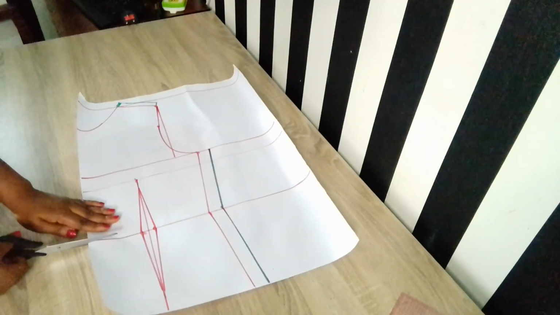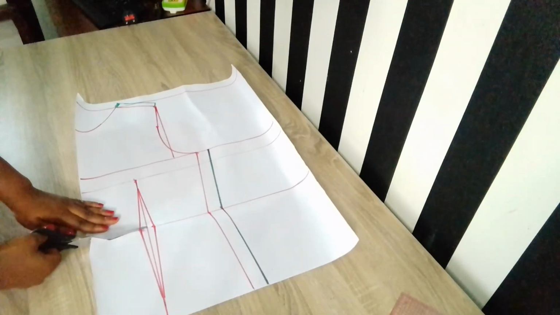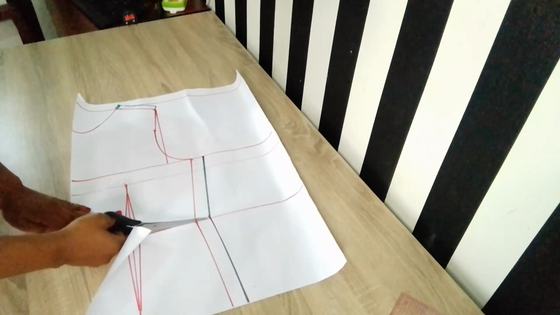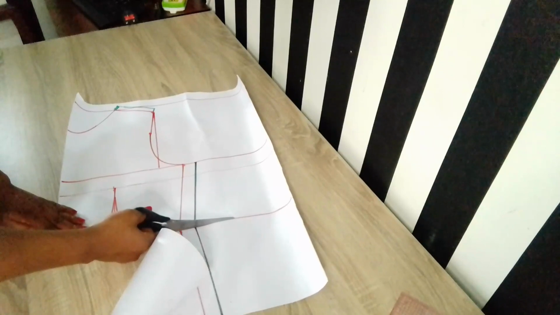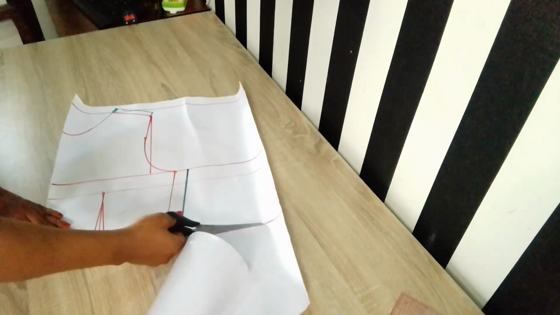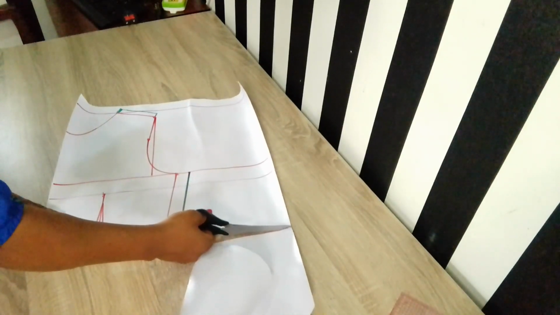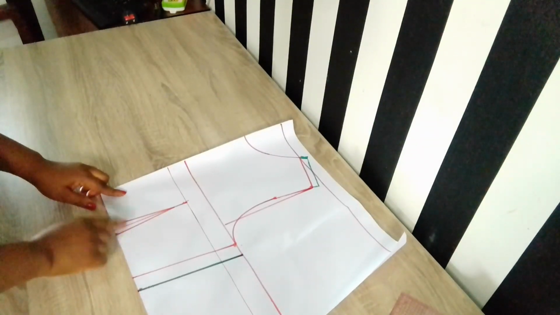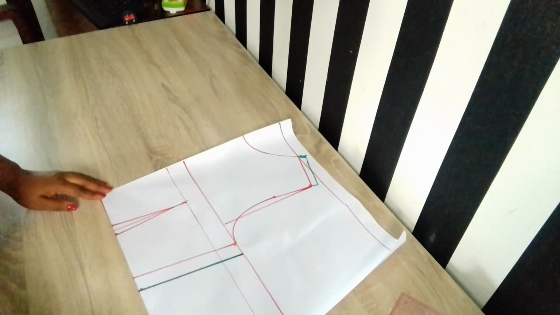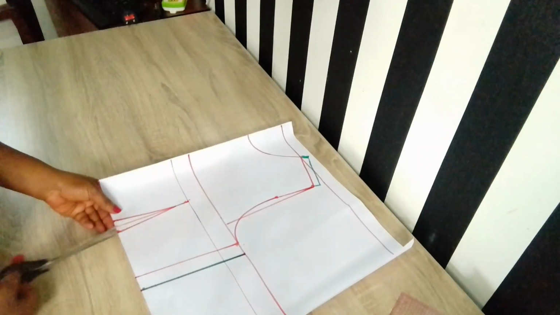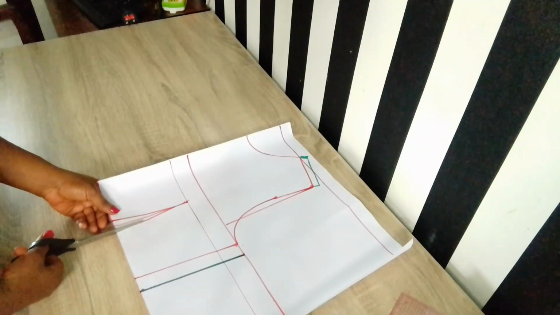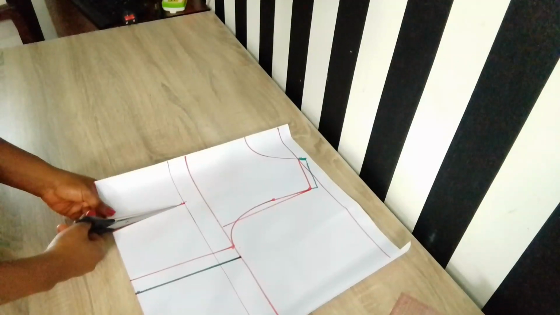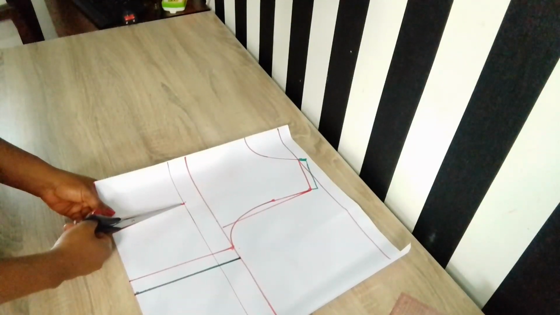What I'll simply do next is to cut the pattern, since there'll be no need for the lower part. I'll go ahead to cut this out and then we'll take it from there. Next, we'll transfer our waist dart to the bust line, since it's going to be a dartless front dress. I'll use the pivoting method to transfer the waist dart to the bust line.